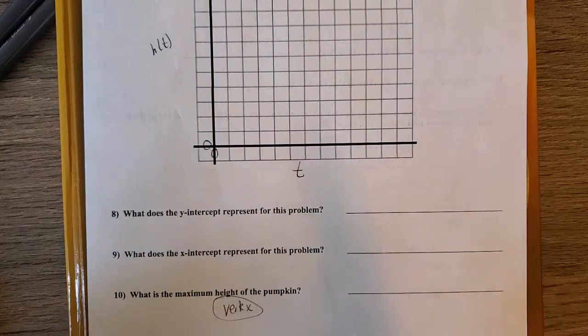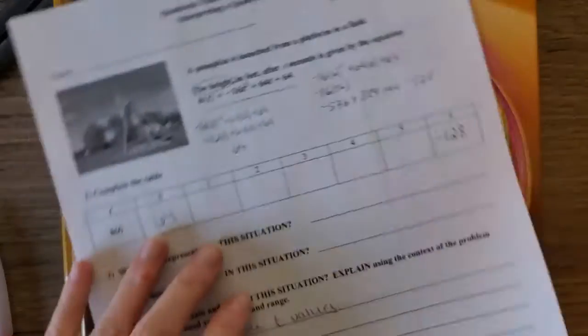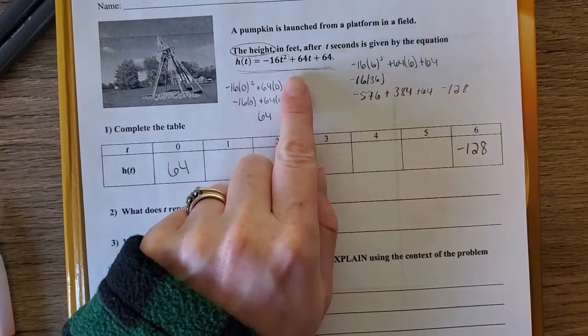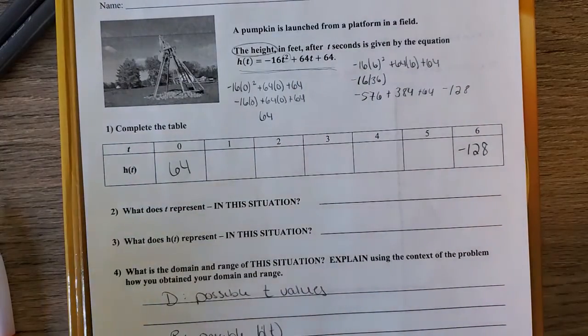Okay, so use this video as a guide to help you figure out each part of the problem. So we are using and graphing a standard form of a quadratic equation, which is what we've been working on the last couple days. And it breaks down all the parts so you can get your graph done nicely and then answer the questions.